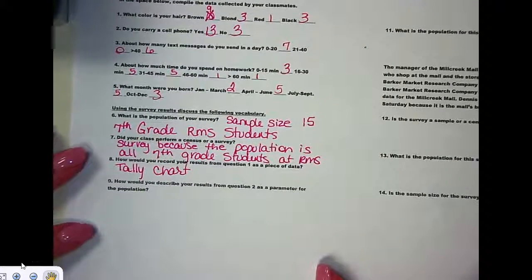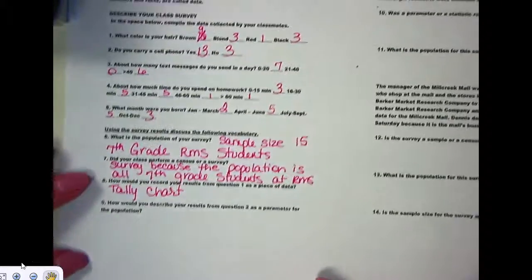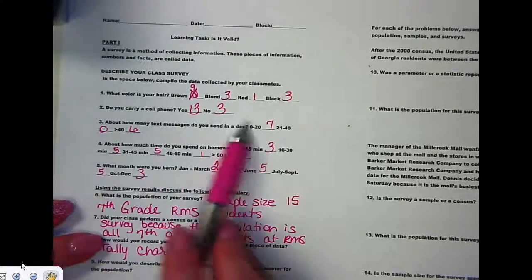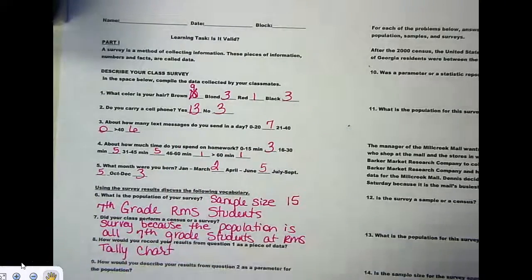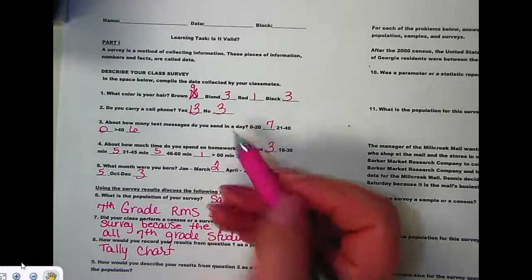How would you describe your results from question 2 as a parameter of the population? So, question 2 as a parameter. Could you make a statement about most students in the population according to number 2? What would you say if you were to try and make a generalization about most 7th grade students? So think about that for just a minute. Statement about most 7th grade students? What would you say? Because it's 13 say they do and 3 say they don't.